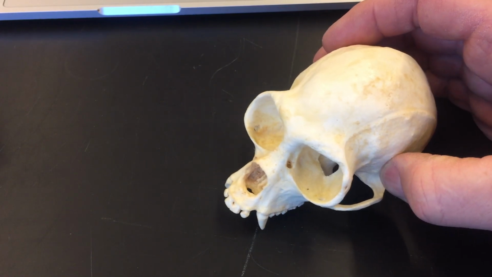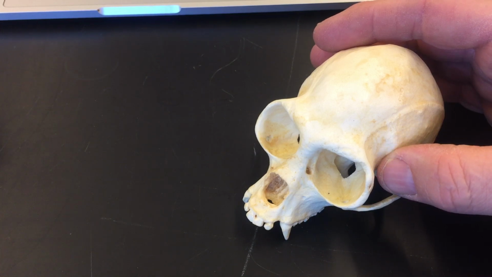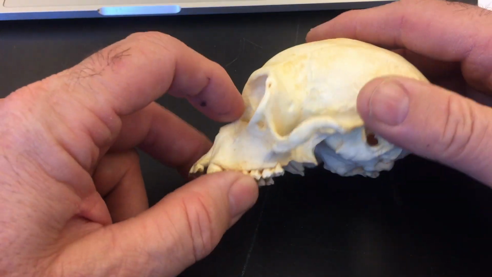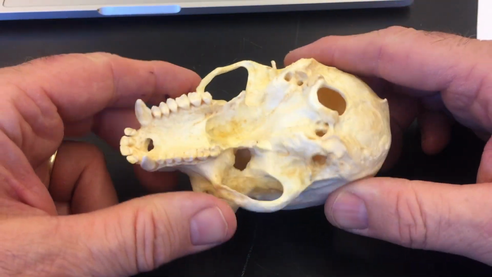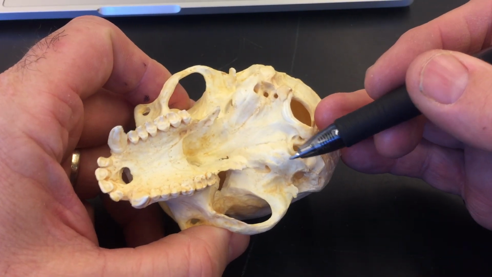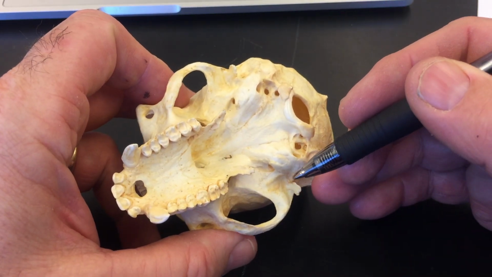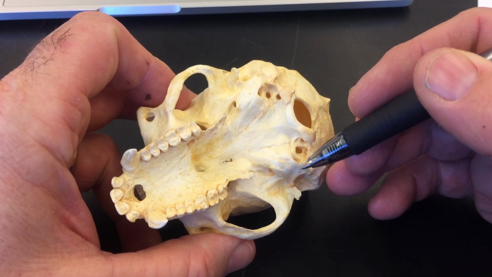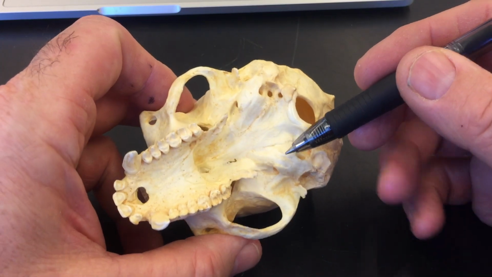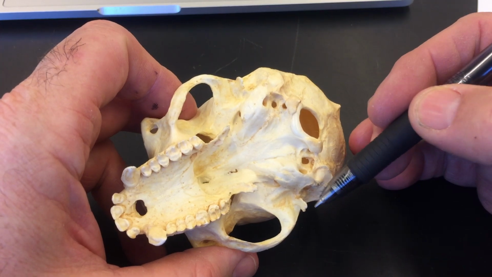You're going to need to be able to tell this skull apart from Old World monkeys shortly. One way you can do that is when you turn them upside down and look at the auditory bullae, the inner ears. This is the auditory bullae here, one on each side. In the Old World monkey that I'll show you, they've got a bony tube that connects the bullae to the external auditory meatus out here.